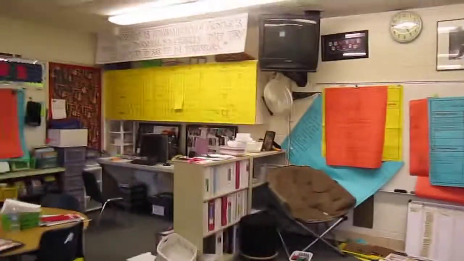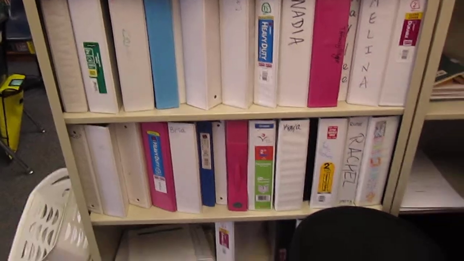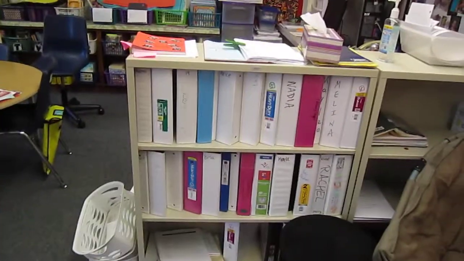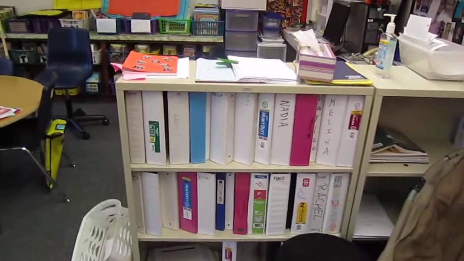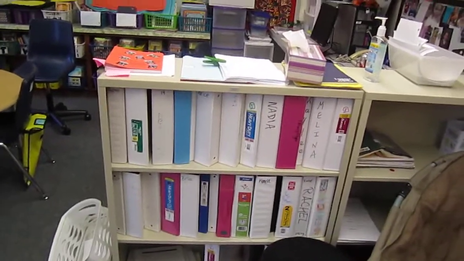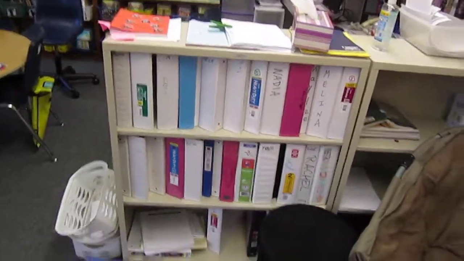And lastly are their data binders. Each student has a binder. This is a big new thing in Adams Elementary, where they keep their progress, all their assessments. They graph their data to see how they've improved throughout the year, all that kind of stuff.